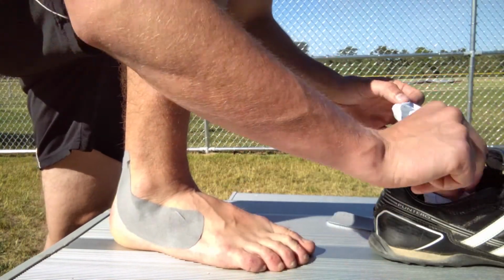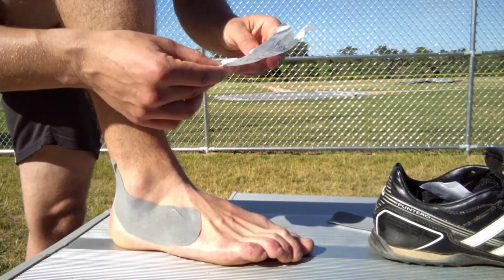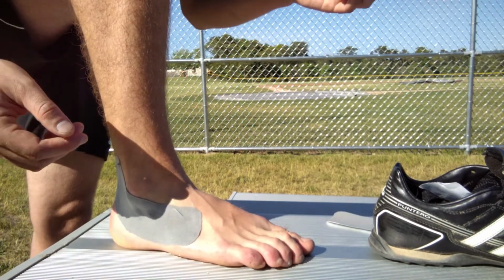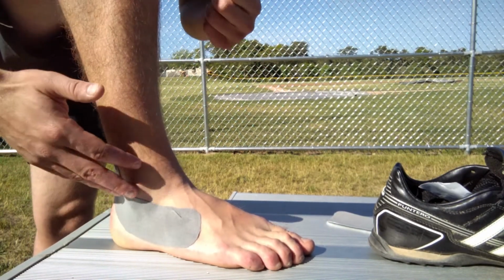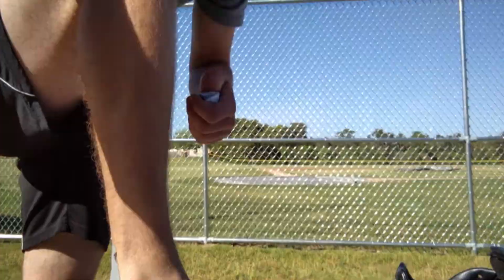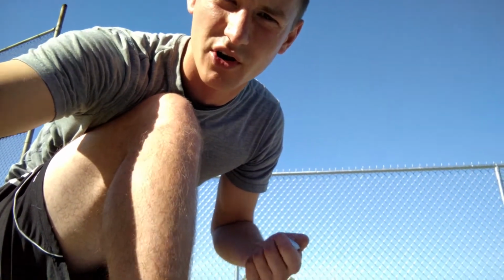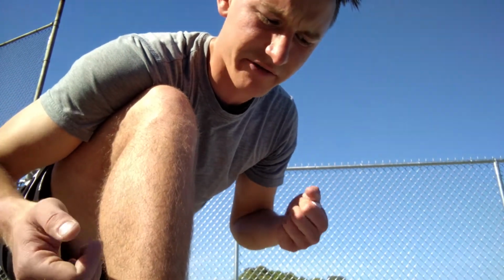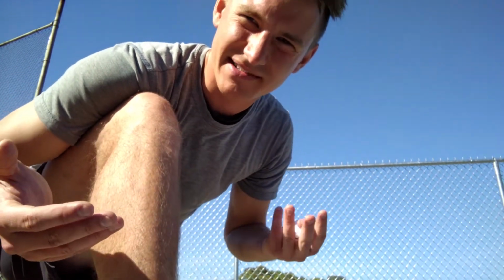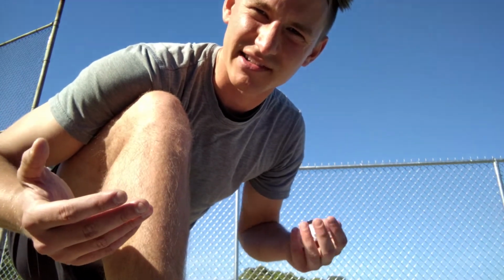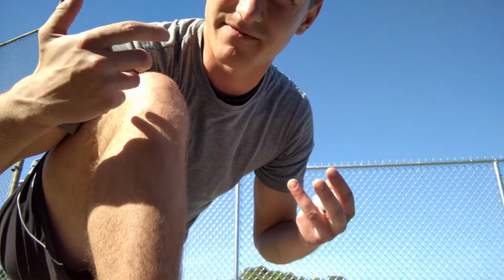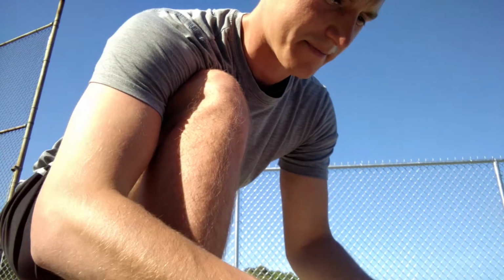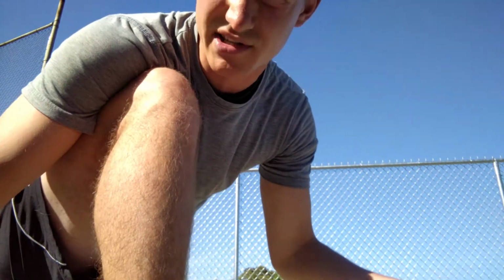Whatever works for you. Secondly, when you don't have this tape on, you can use some sort of cream like Arnica. They're just anti-inflammatory creams. You can use anti-inflammatory drugs, but I'm just never really a big fan of those. I don't like putting weird chemicals in my body. All right, moving on. That's how you treat the symptoms.